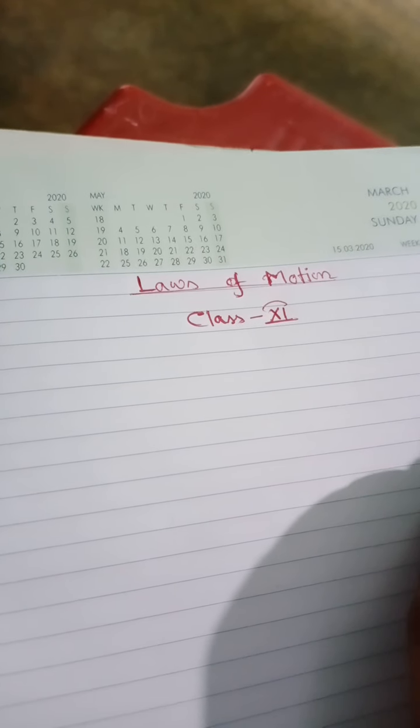We know there are 3 laws of motion. First is Newton's first law of motion, then Newton's second law of motion, and then Newton's third law of motion. Each law of motion has a particular importance.